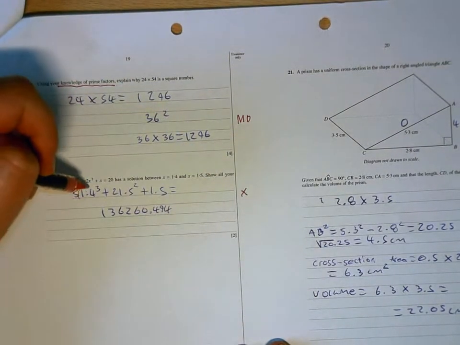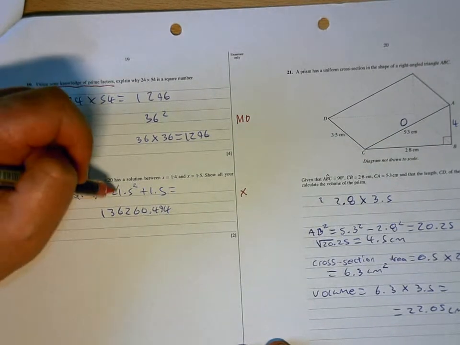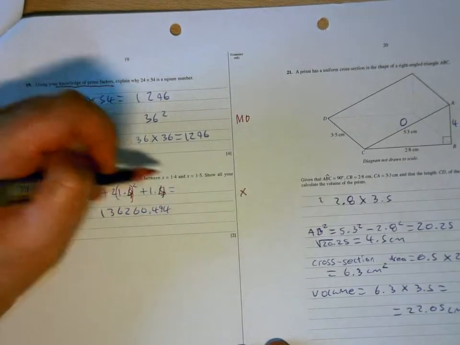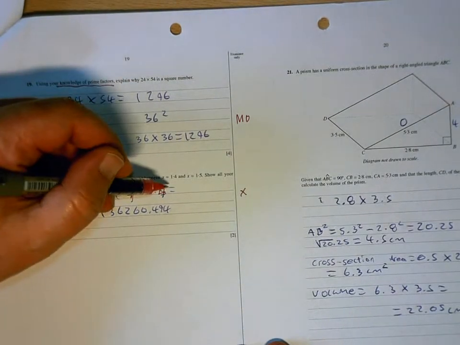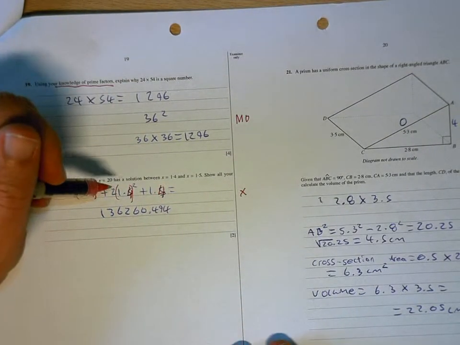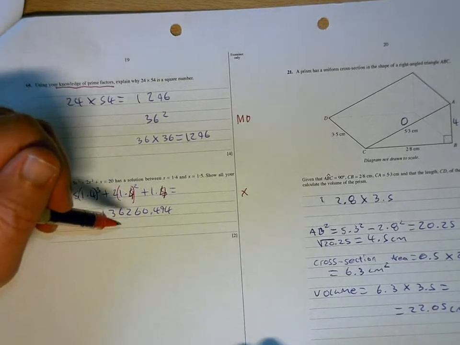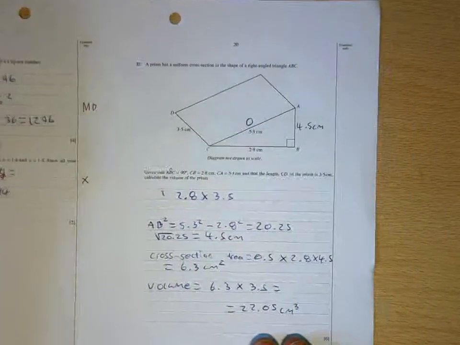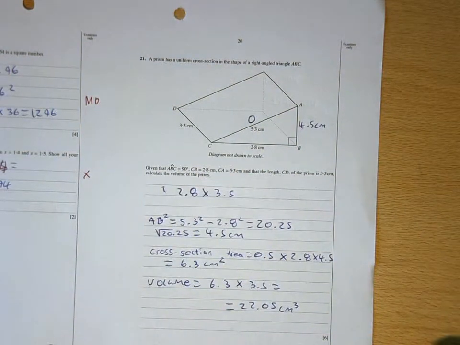because what you have to do is 5 times 1.4 cubed plus 2 times 1.4 plus 1.4 first of all, work out the answer, and then put 1.5 in, and then try to explain to me why the answer must be somewhere between them. Take a look at how I do that on the clip. It's fairly straightforward. This is good.